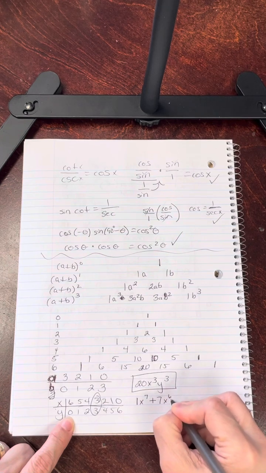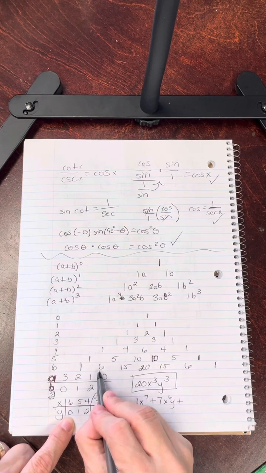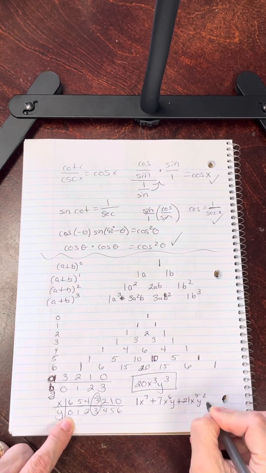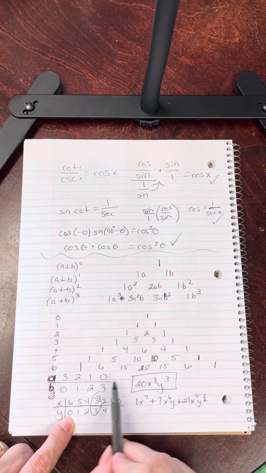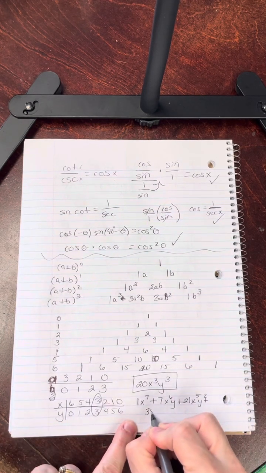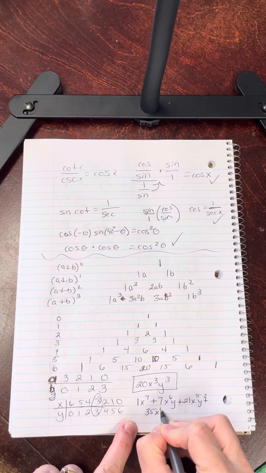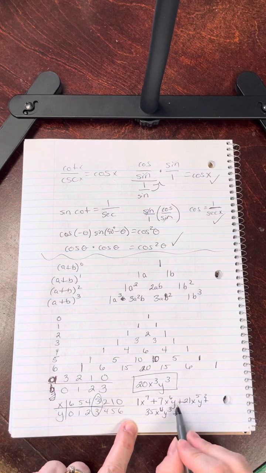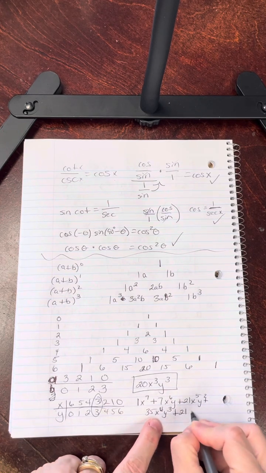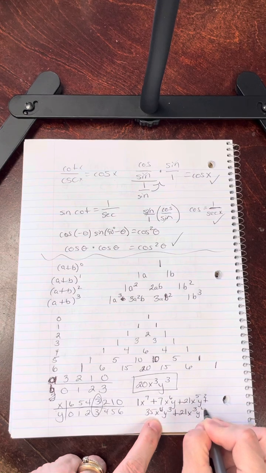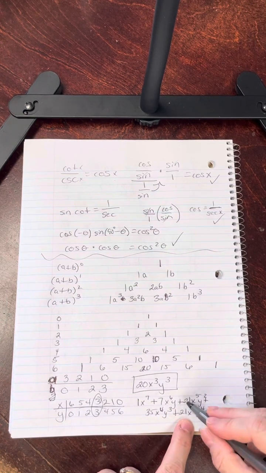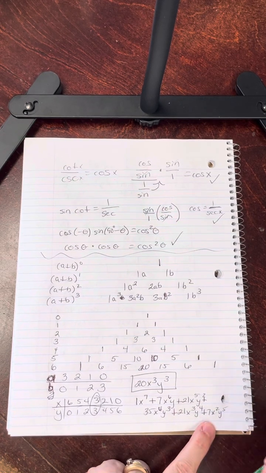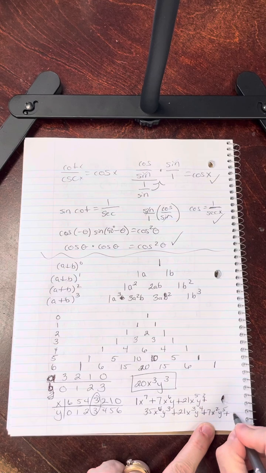Then I would have x to the 6th y, plus 15 and 6, 21, x to the 5th y squared, plus 35, I'm going to have to write it down here, 35 x to the, going down, 4 y cubed, plus, and now I'm repeating these again, 21 x cubed y to the 4th, and then 7 x squared y to the 5th, plus my 1.